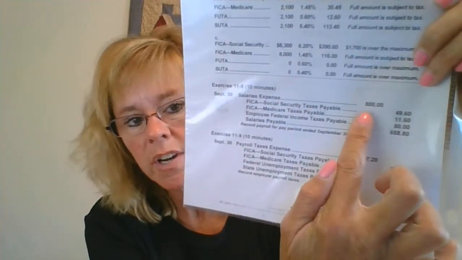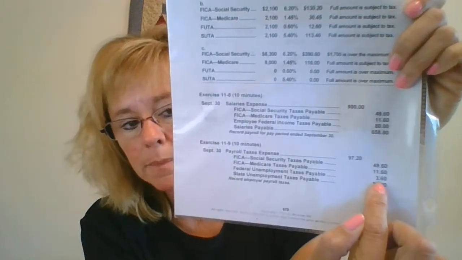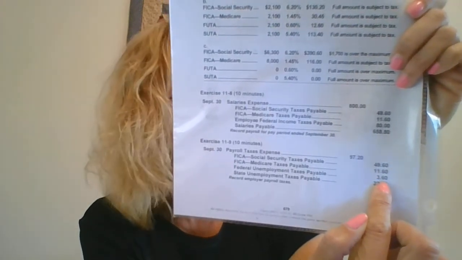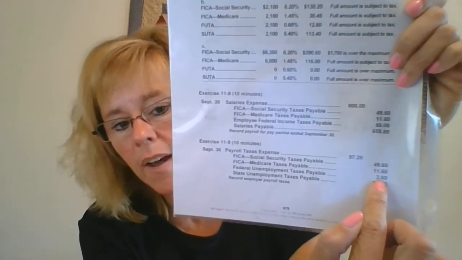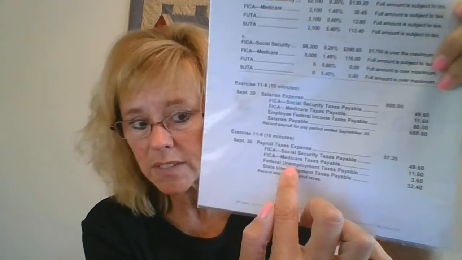Then you take your 800. For the state, in this case, it was 5.4% or 0.0540, and that was 32.40. So again, gross times the percent given to you for the federal unemployment, and then the percent given to you for the state unemployment. For the titles here, you can put FUTA and SUTA, that's fine.